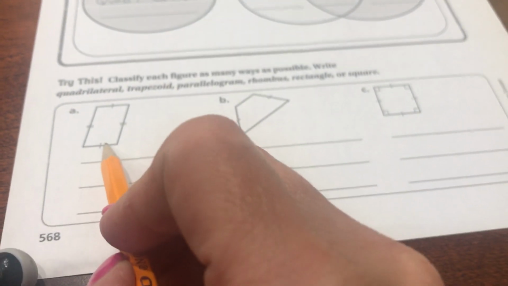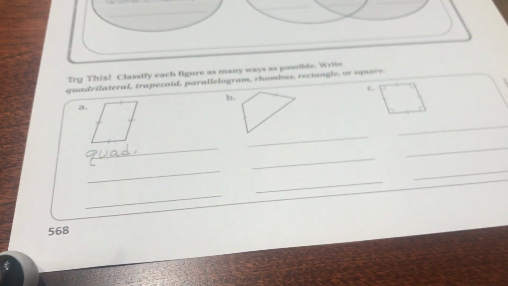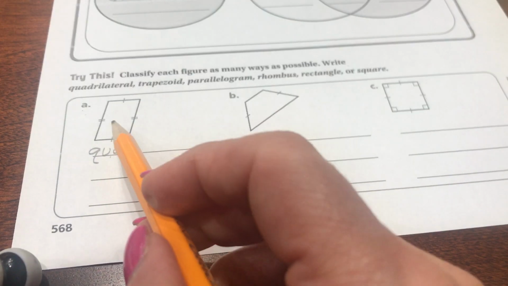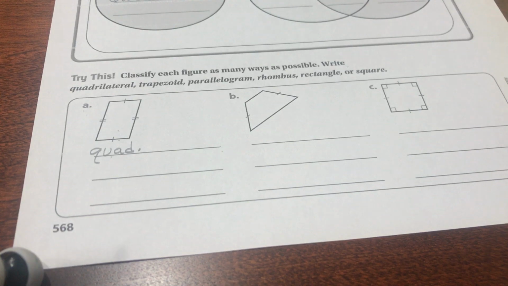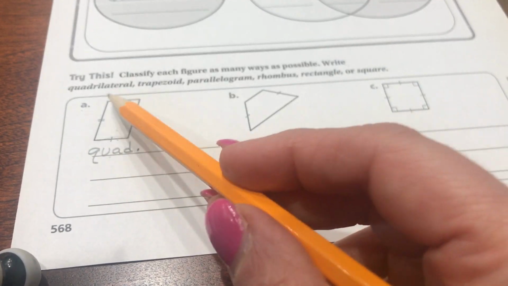So is this a quadrilateral? Figure A. Of course it is. It's a quadrilateral. And you can just write quad, Q-A-D. Is it a trapezoid? Well, look at your reteach sheet. Does it have at least one pair of parallel sides? It certainly does, so it's a trapezoid.